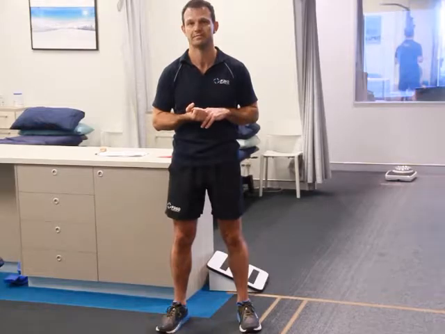Let's build some structure back into the tendon, get some pain relief, and then see if we can work on cortisone down the track if it's still required.